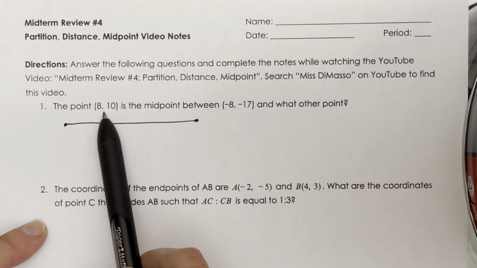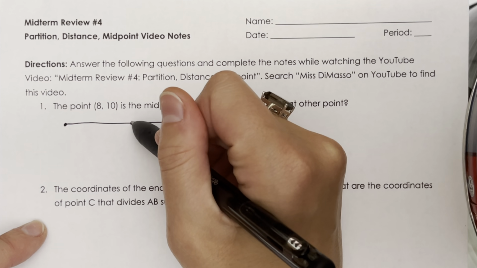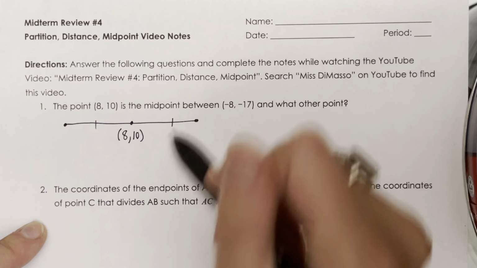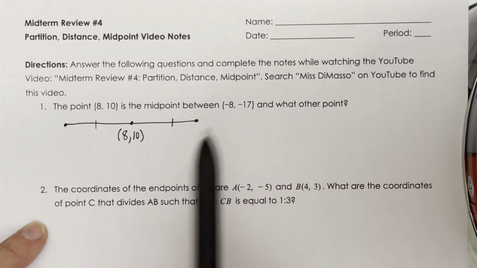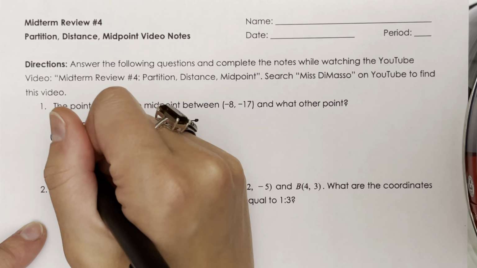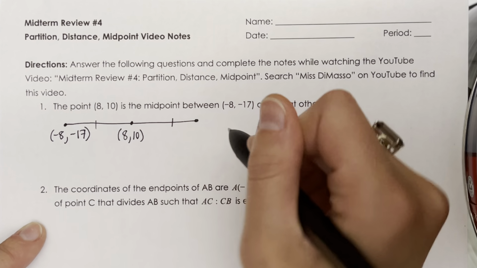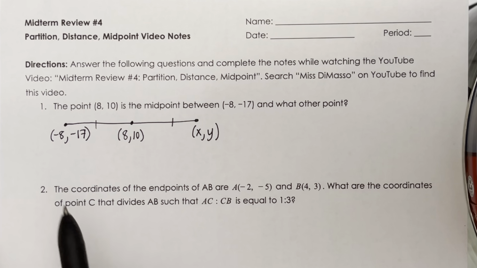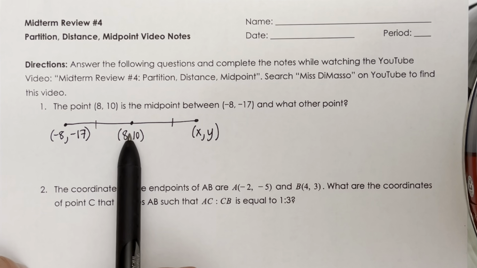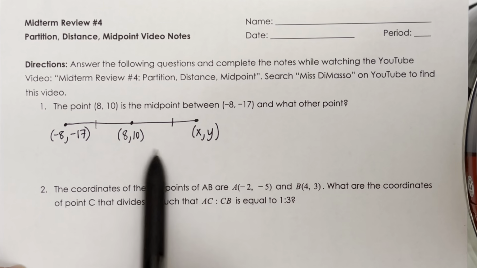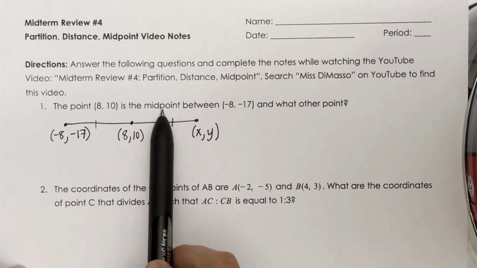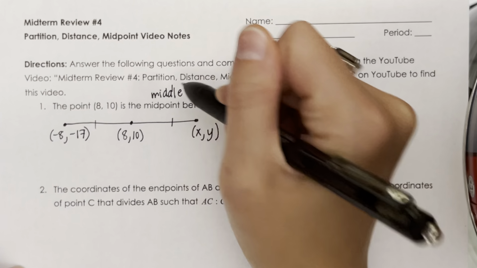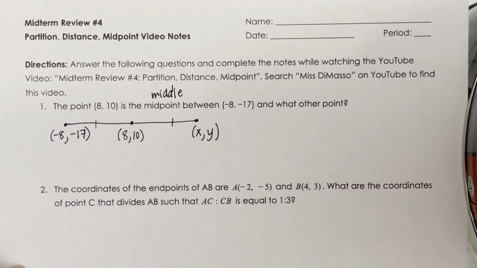So (8, 10) is the midpoint. That's going to be right in the middle, which makes these two pieces congruent. One of the endpoints is (-8, -17). And then the other endpoint is what I'm trying to find over here, my x and y values. So essentially I'm going to find the distance here, and then copy the same distance over here because these two pieces are congruent. Midpoint means right in the middle of the two. That helps me out as I work through here.